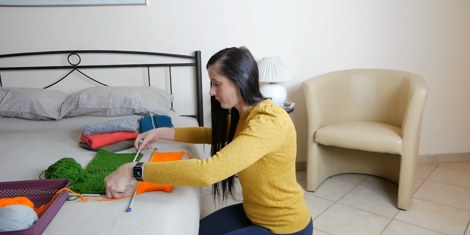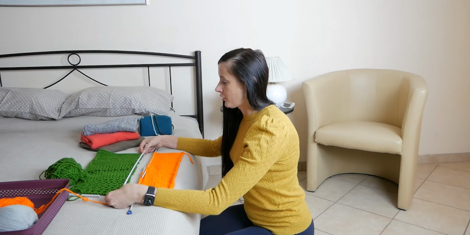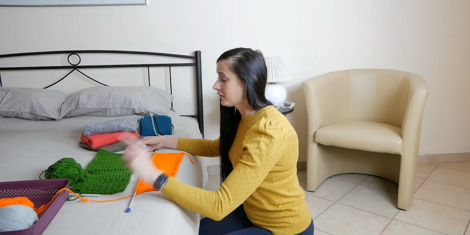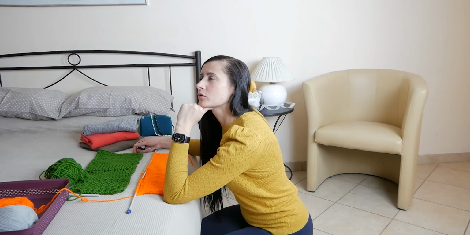and how far I am with my scarf. I have 18 inches. Yeah, still far away. I need to work harder. But how hard have I worked this month?